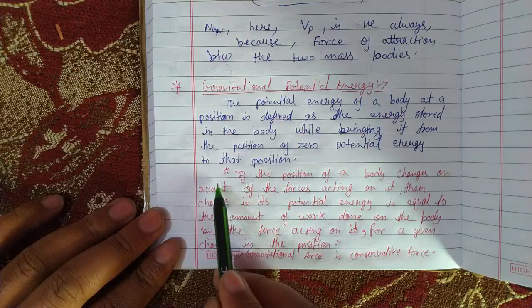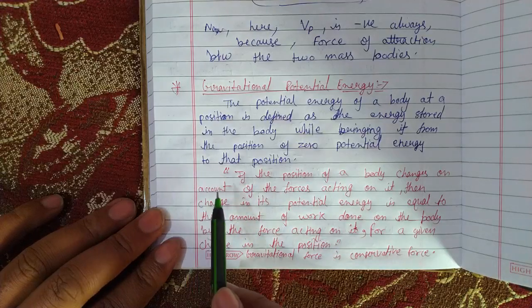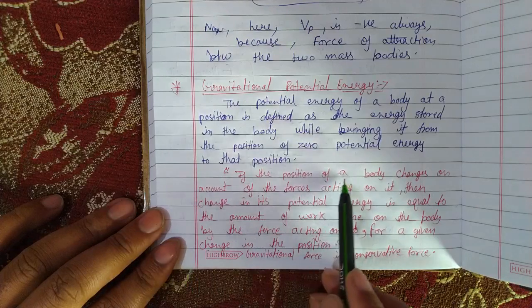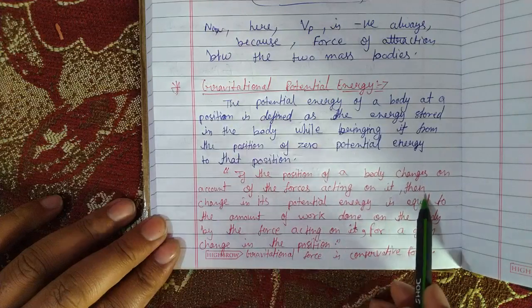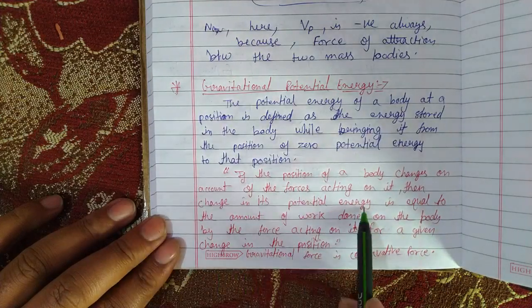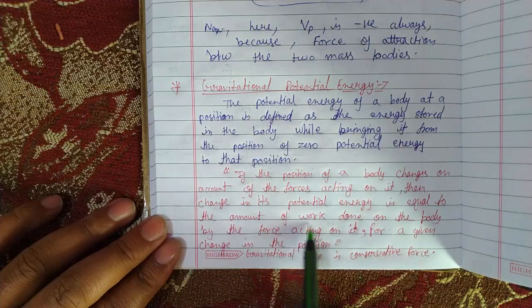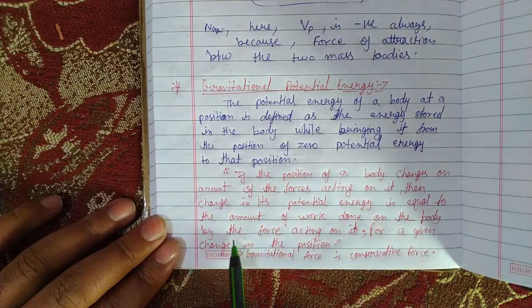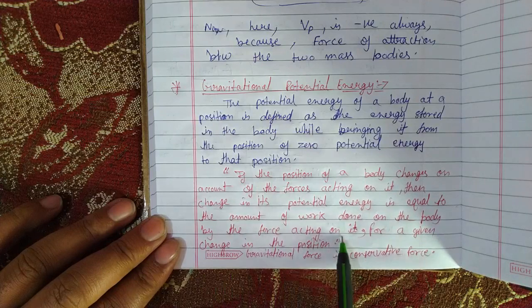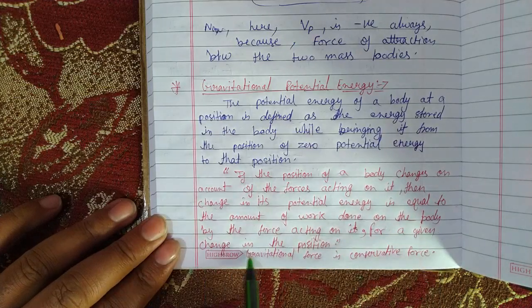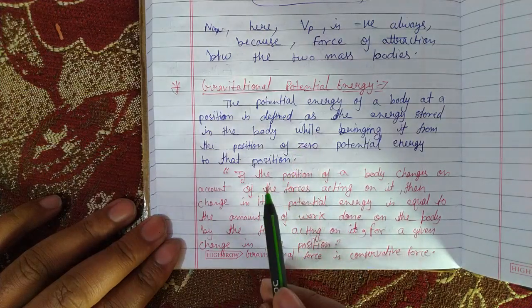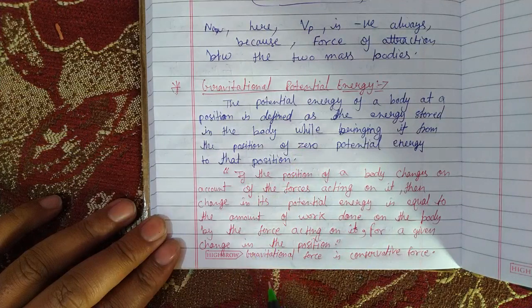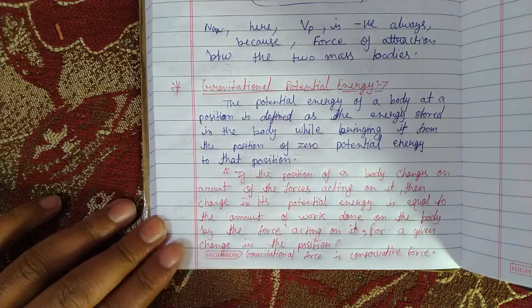Now, by the second view, if the position of a body changes on account of the force acting on it, then the change in its potential energy is equal to the amount of work done on the body by the force acting on it for a given change in position, which means the gravitational potential energy is the energy equal to the amount of work done to bring a mass between the two points.